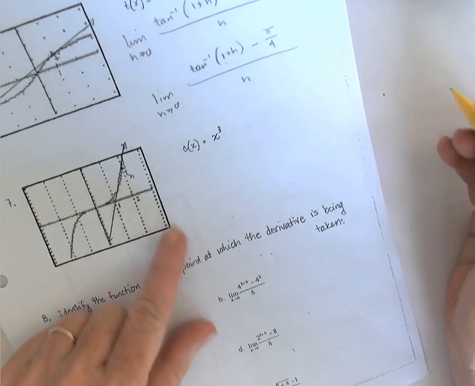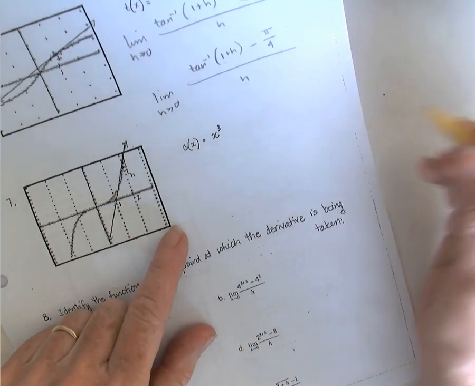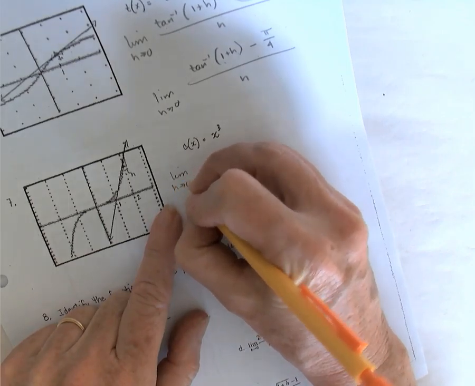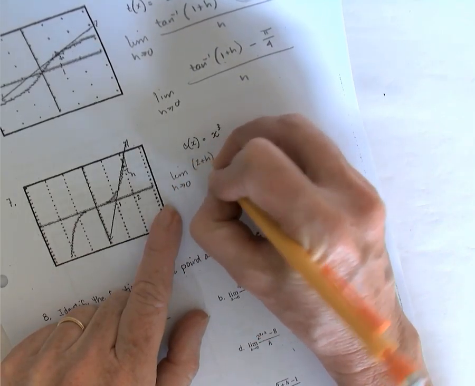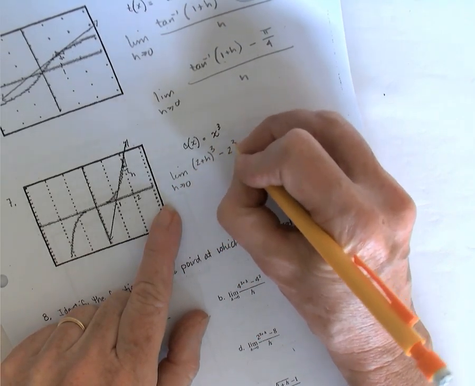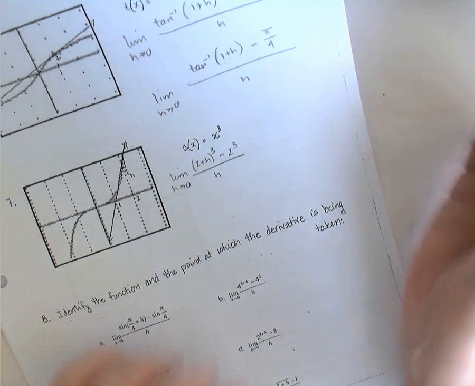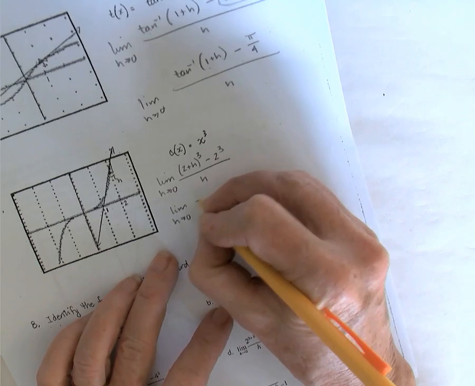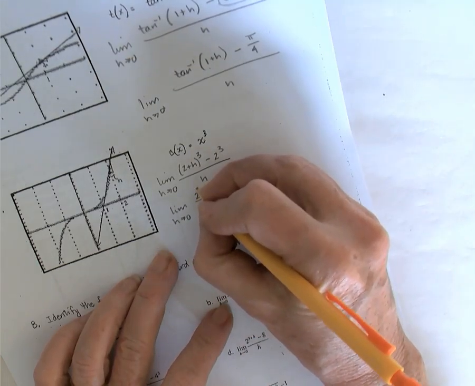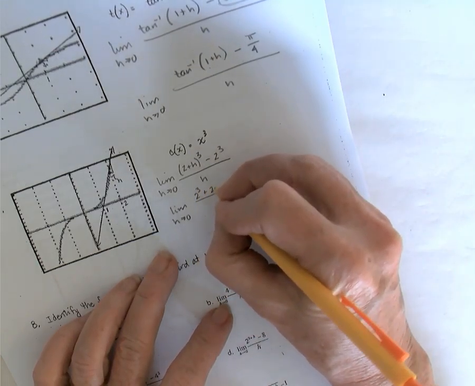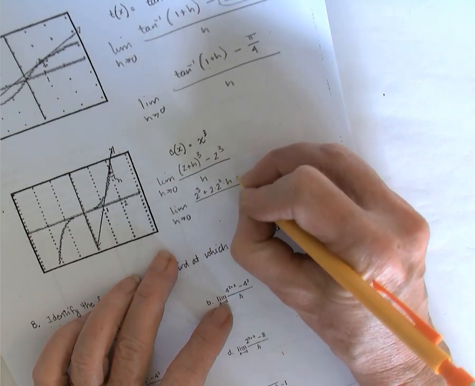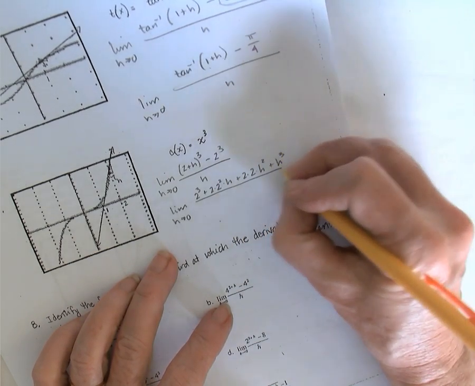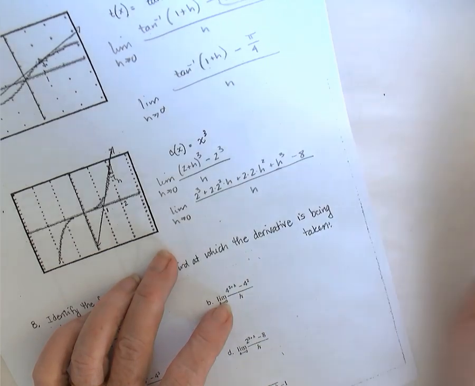For question 7, I'm looking for the slope at x is equal to 2. So I'm going to take the limit as h approaches 0 of (2 plus h) cubed minus 2 cubed, over h. I can work this out. 2 plus h cubed, I know, is going to be 2 cubed, so 8 plus 3 times 2 squared times h, plus 3 times 2 times h squared. I'm using the binomial theorem here. Minus 8, all over h.